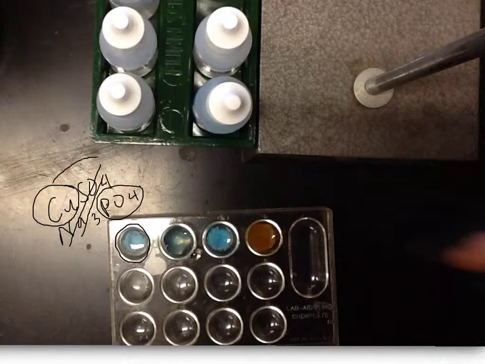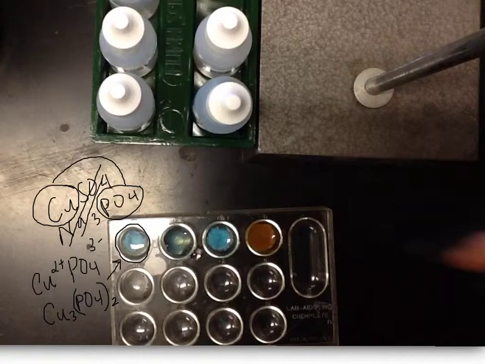And we're going to write a new formula now for these 2, so the CuPO4. From the first compound we know copper had a 2+ charge from the copper sulfate, and from just memorizing the polyatomic ions, we know phosphate has a 3- charge. So if we cross those and make the overall charge a 0, we would need 3 copper ions for every 2 phosphate ions. And that's our new formula. That is now what is in that well.